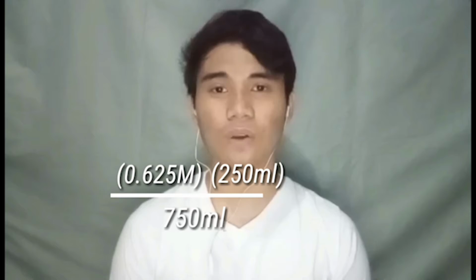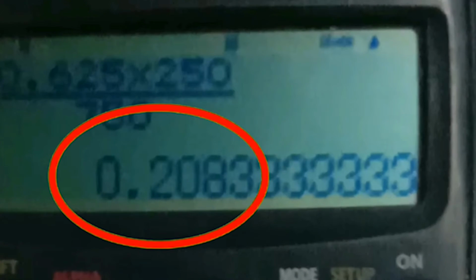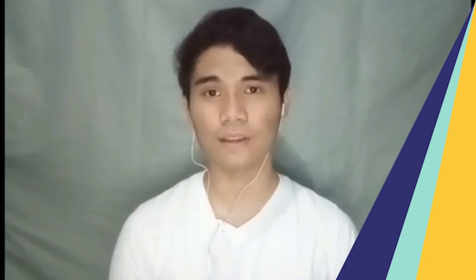Get your calculator and solve it, which gives us the final answer of 0.208 M. And that is how you solve dilution of solution using the dilution formula.